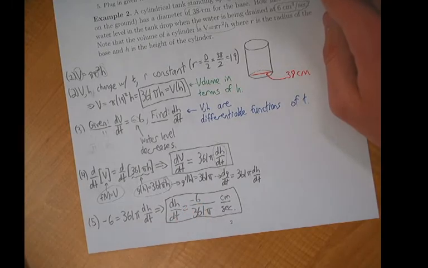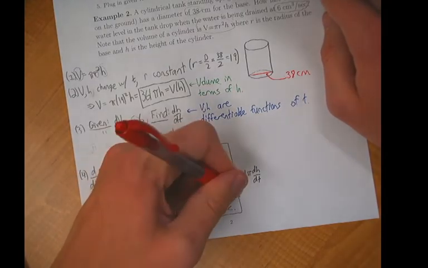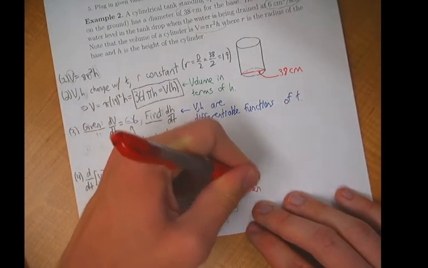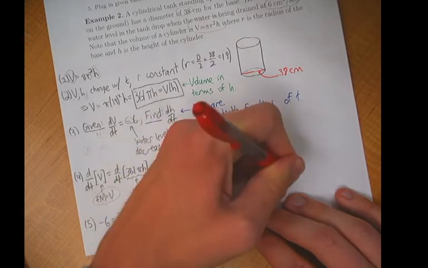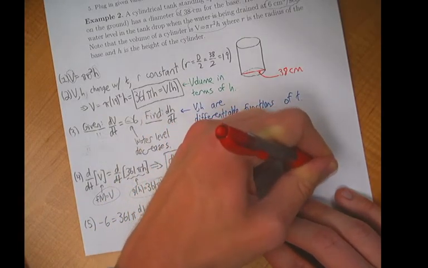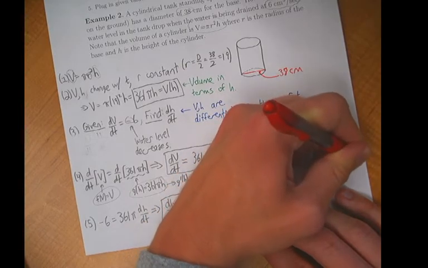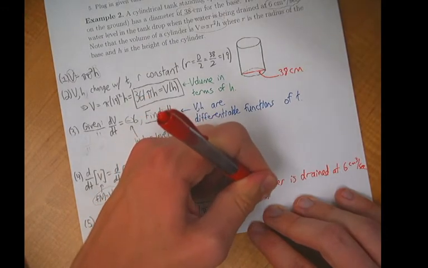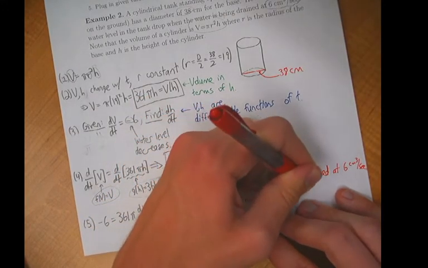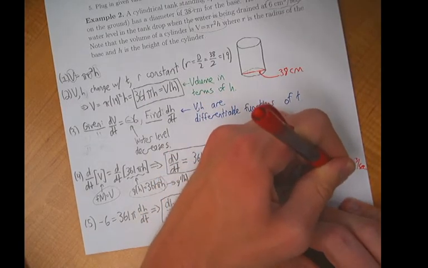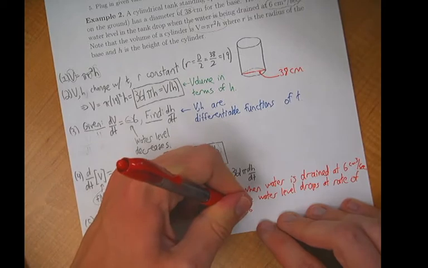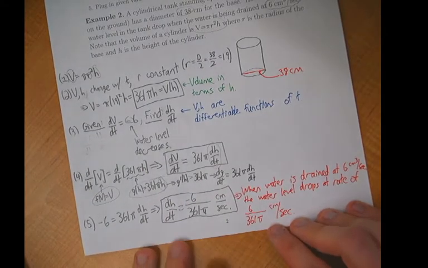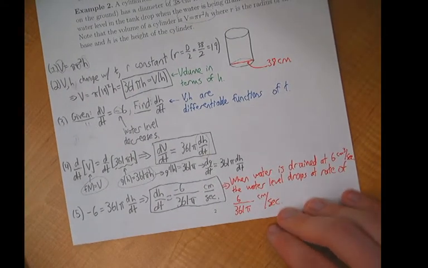If we wish to write this in a complete sentence: when water is drained at 6 centimeters cubed per second, the water level drops at a rate of 6 over 361 pi centimeters per second. If you want to write down a complete sentence, that would be what you need. Okay.